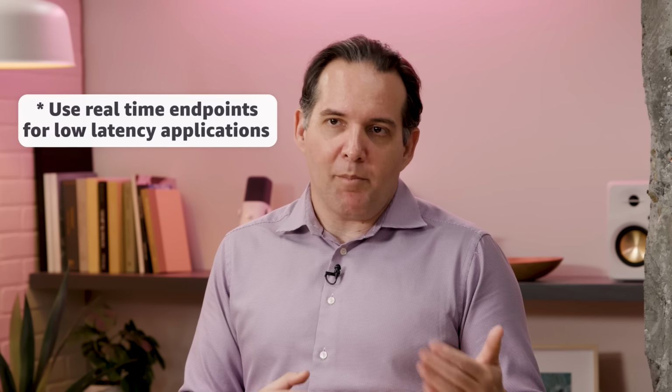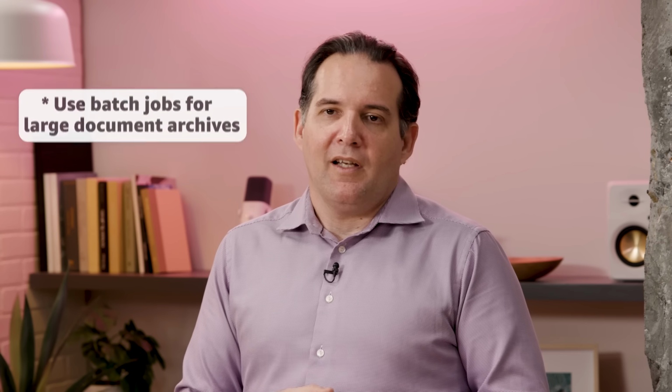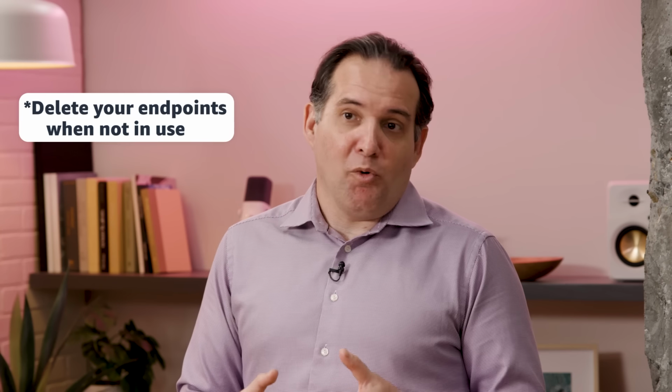So what are your top 3 tips for production as a developer? Use real-time endpoints for low-latency applications, like user interfaces or APIs. Use batch jobs for large document archives, and make sure to delete your endpoint when not in use. SageMaker billing is per minute, so managing runtime helps reduce costs. This setup makes this solution much cheaper than APIs that charge per token.